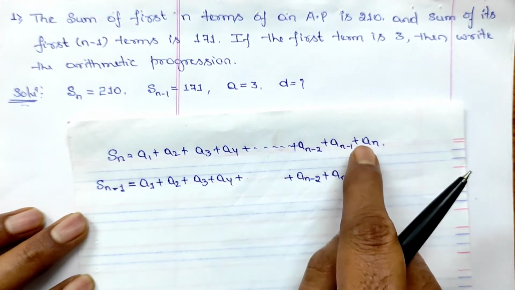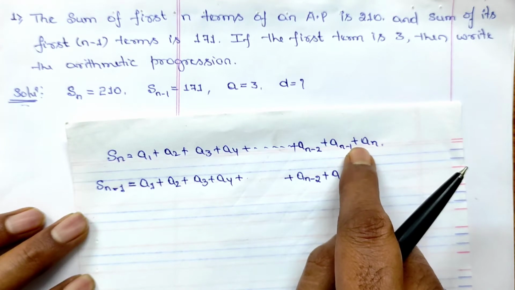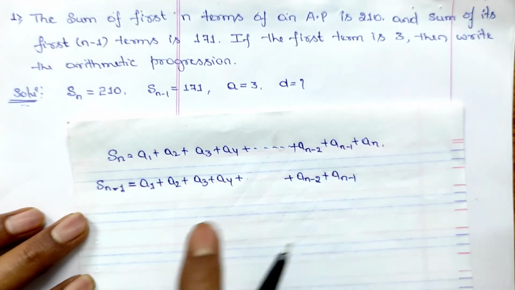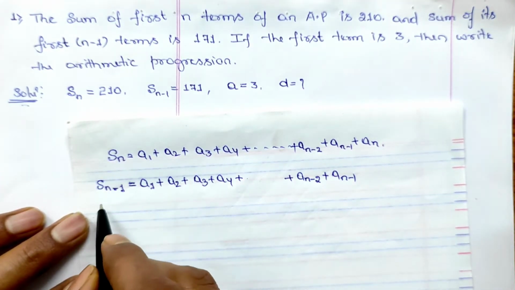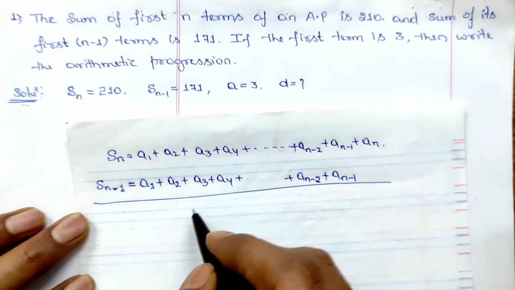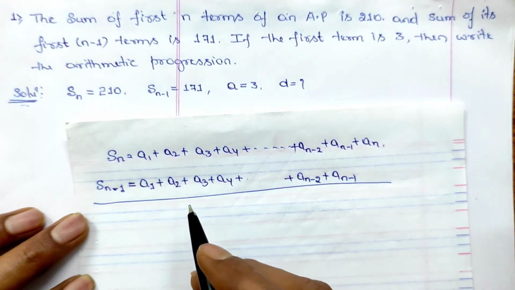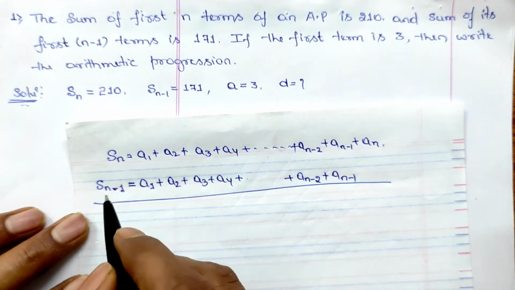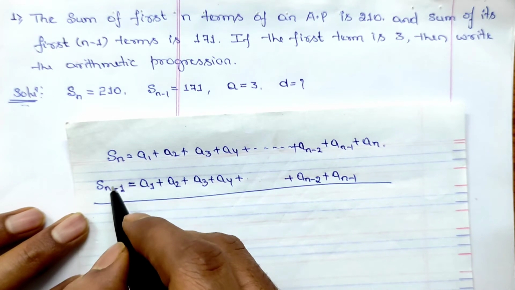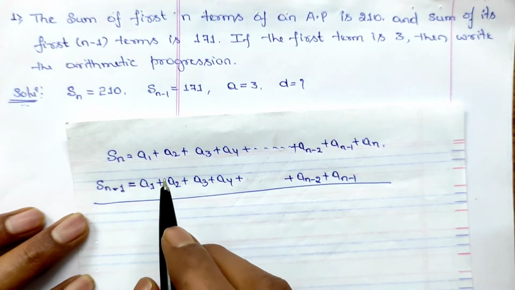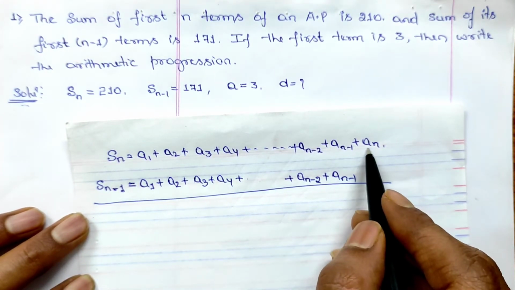Sn means the sum of first n terms, A1 to an. Suppose I subtract them, there is a relation between Sn and Sn minus 1. Compared to Sn minus 1, Sn is bigger because it contains an extra term, an.